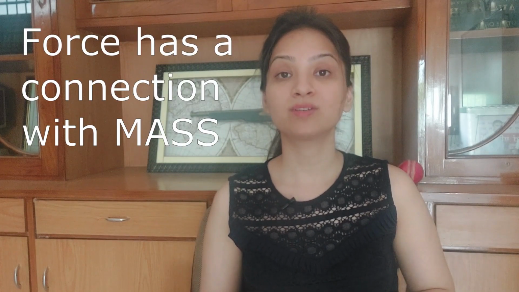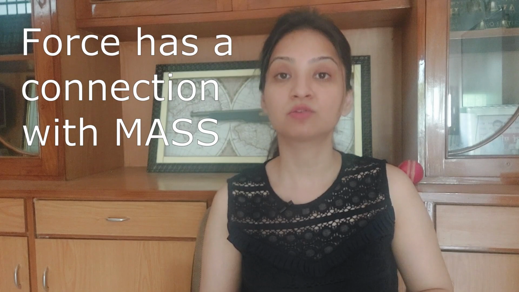Now let us suppose that this car and this truck are moving with the same speed, and you want to stop both of them in the same time. So if I talk about the opposing force that would be required, which one of the two will require a greater opposing force? Will your answers change? No, obviously no. A body with a greater mass will require a greater force and a greater opposing force. This means that when we are talking about force, mass plays an important role.